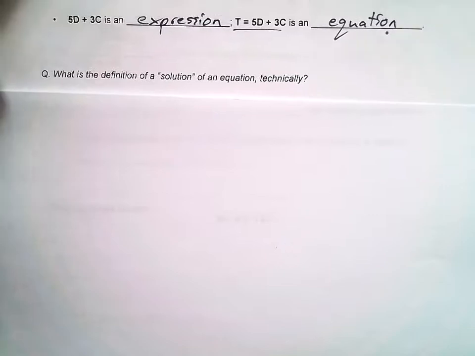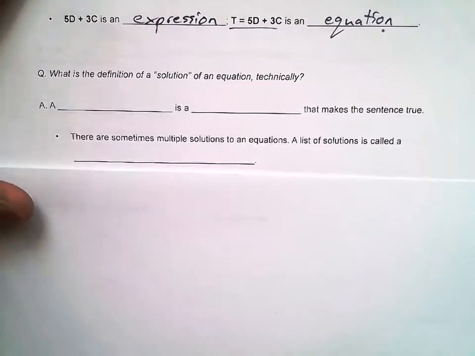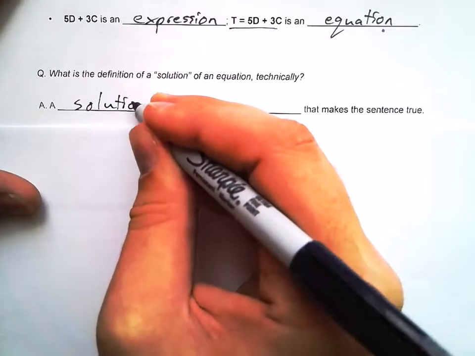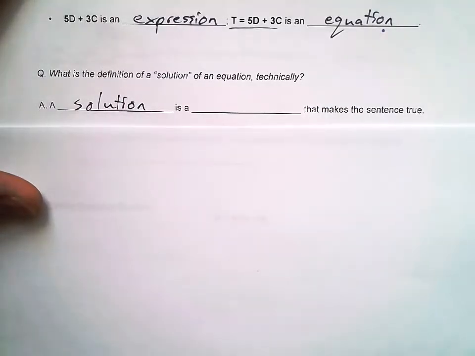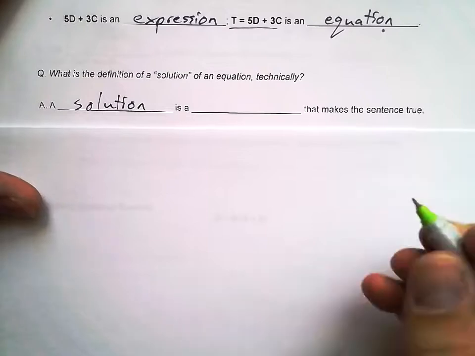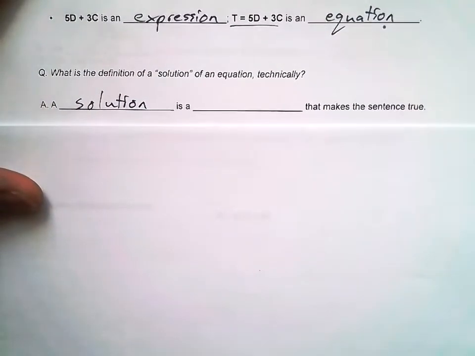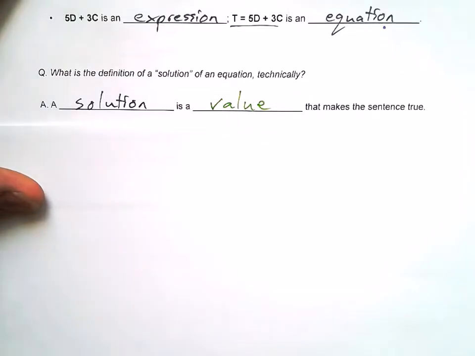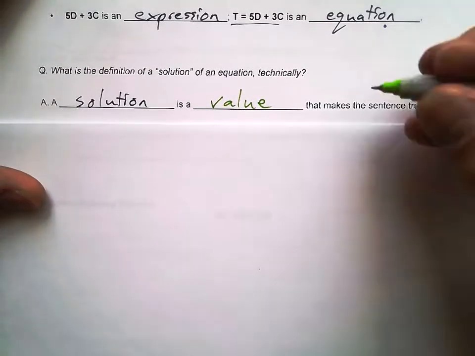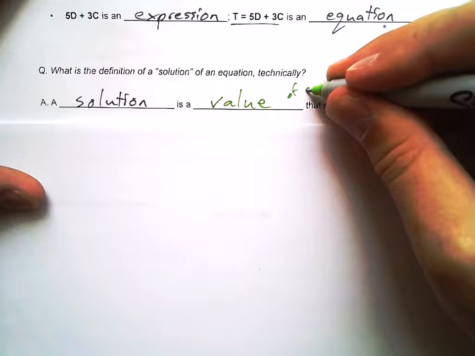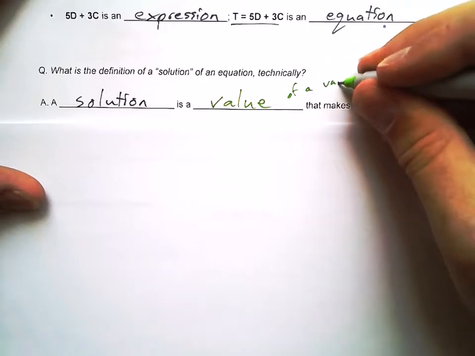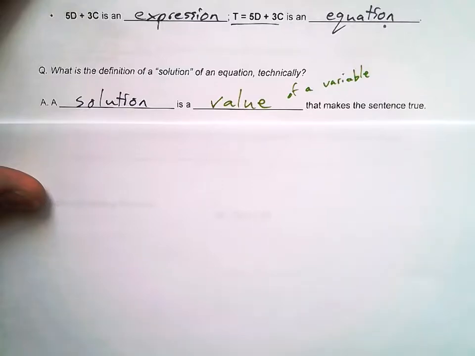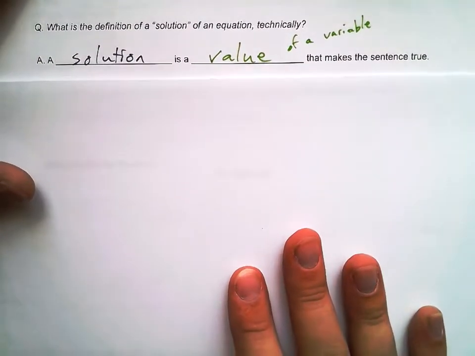What about solution? What is a solution? A solution is a value that makes the sentence true. The value of a variable, or if there's more than one variable, a value for each of the variables in the equation.